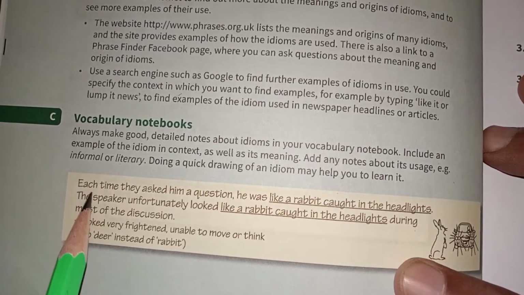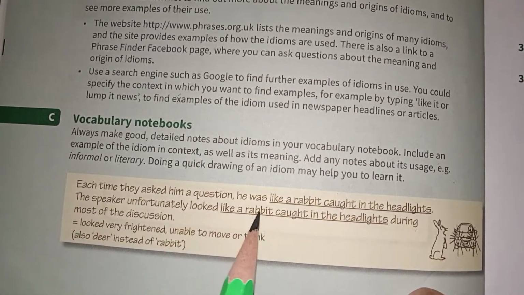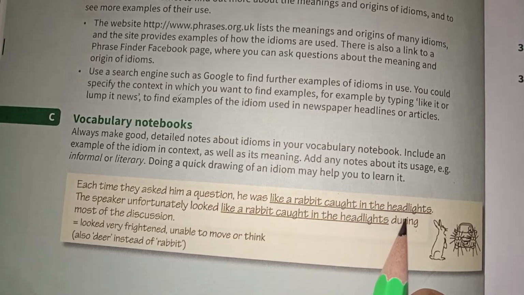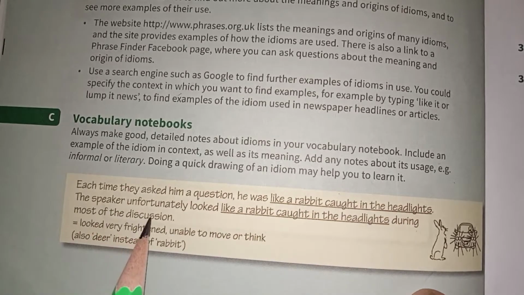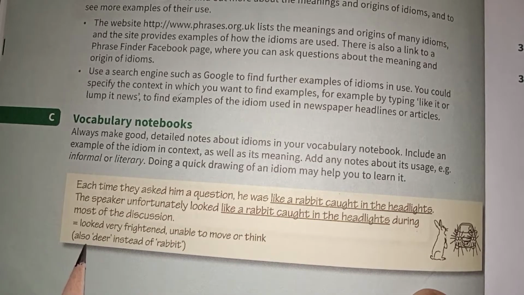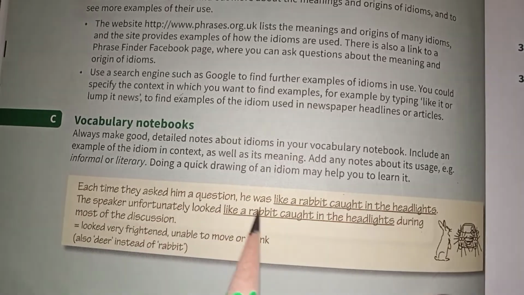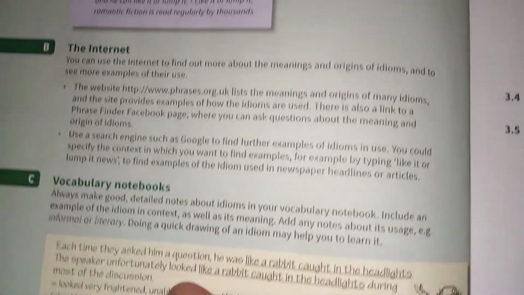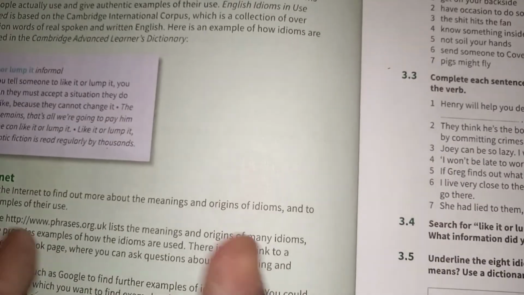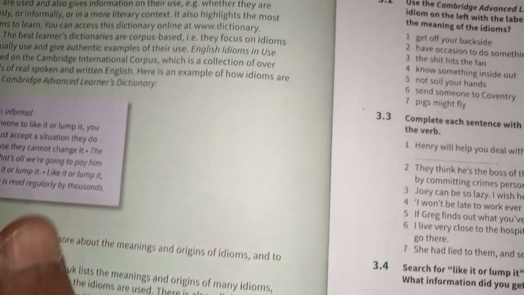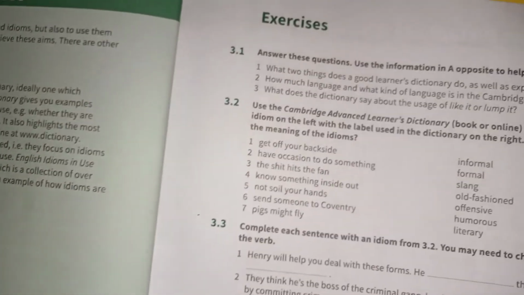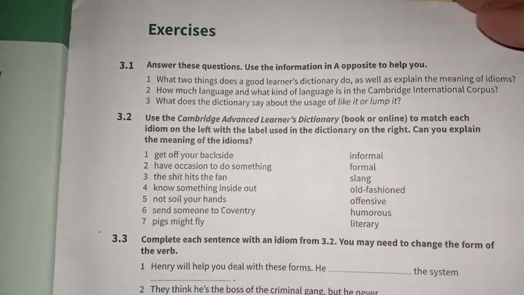As you can see here, each time they asked him a question, he was like a rabbit caught in the headlights. The speaker unfortunately looked like a rabbit caught in the headlights during most of the discussion. Looked very frightened, unable to move or think. Okay, now we have learned how to use reference resources about learning idioms. Here we have now exercises.